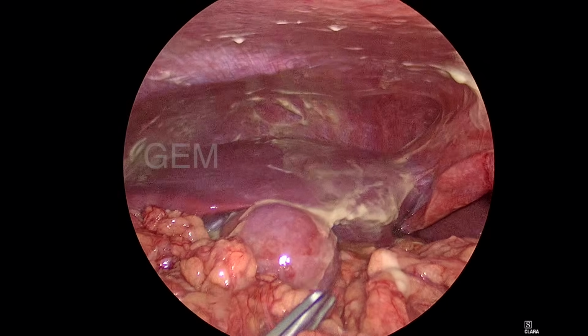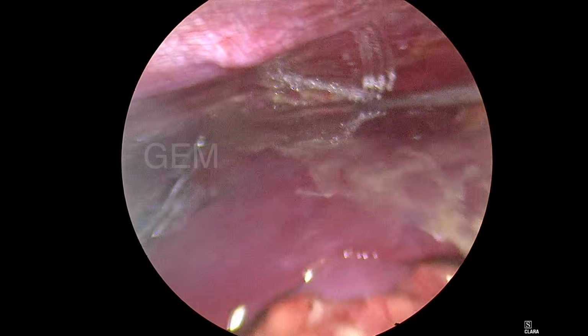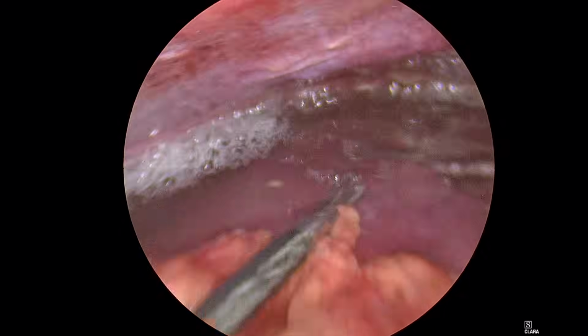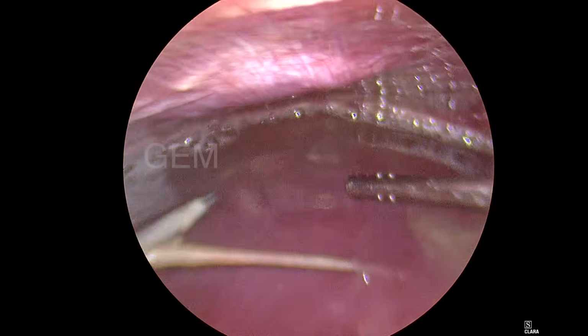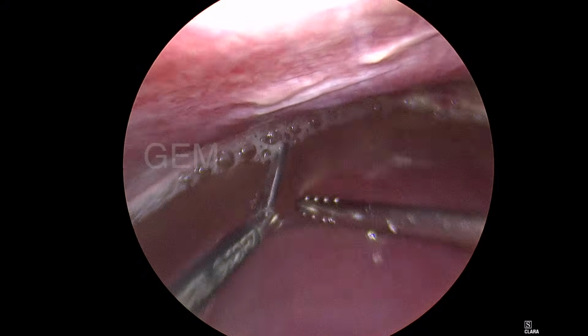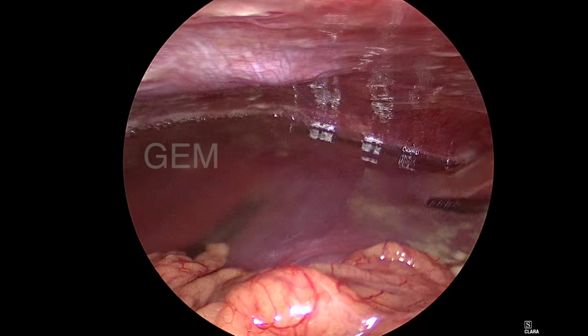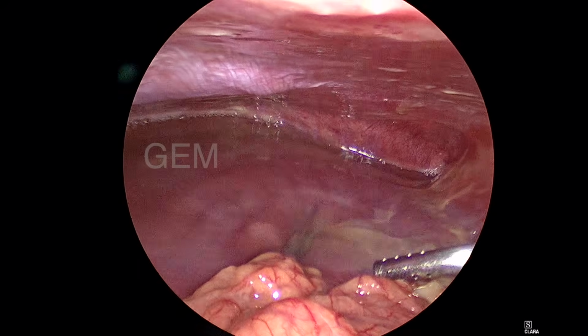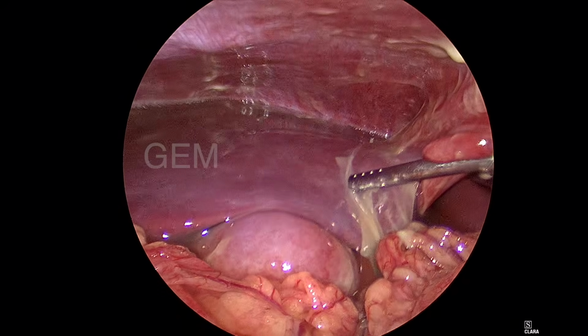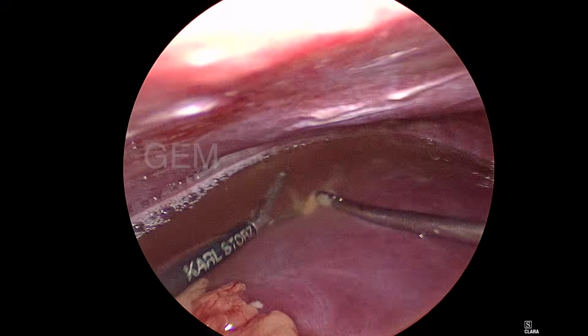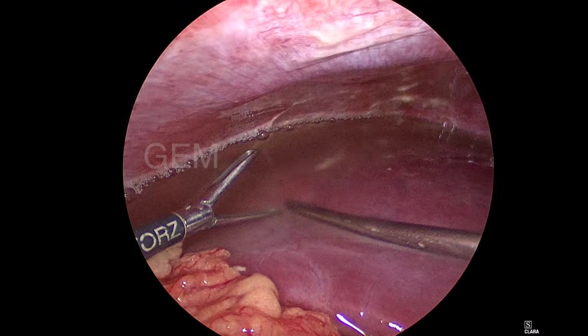I am trying to take this omental plaque. At the end of the surgery, almost the entire plaque will be removed through the suction only. Once it is removed, you can suck it out. No need to take it through the instrument port. So it is being sucked out.